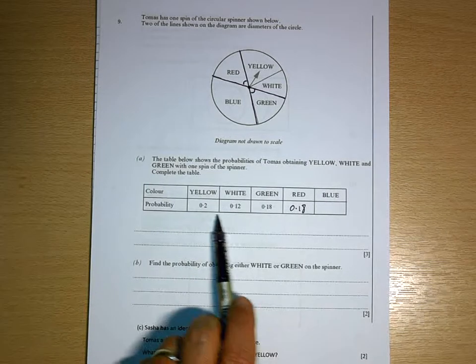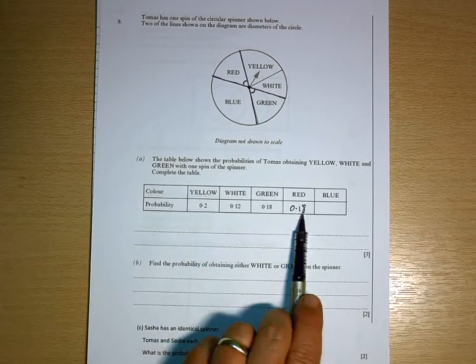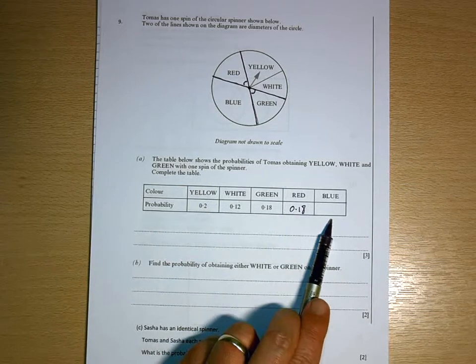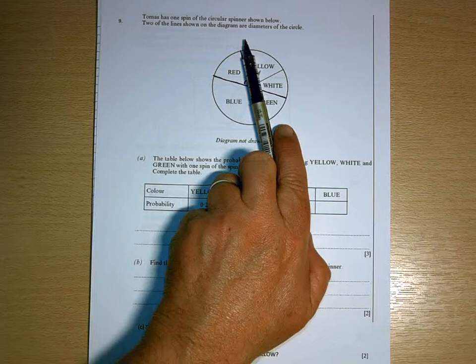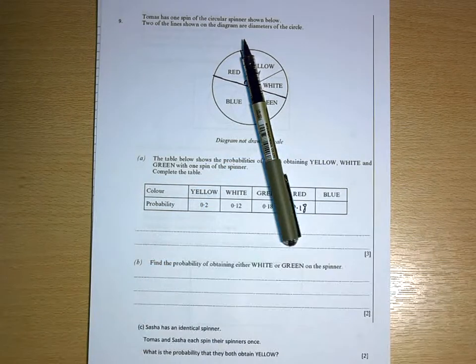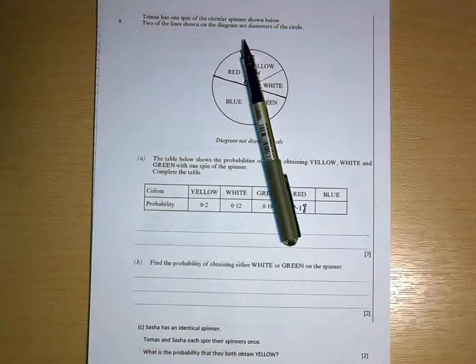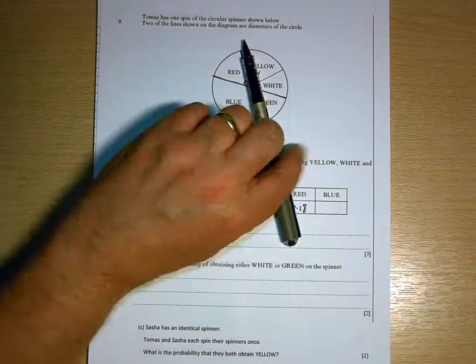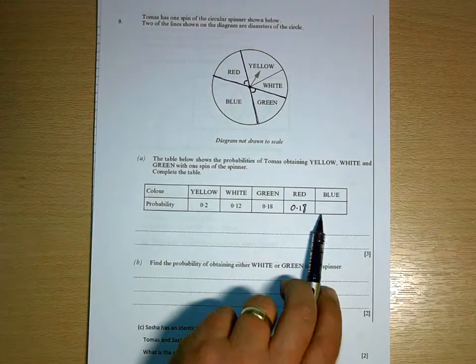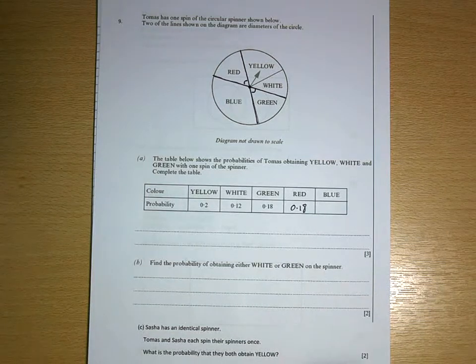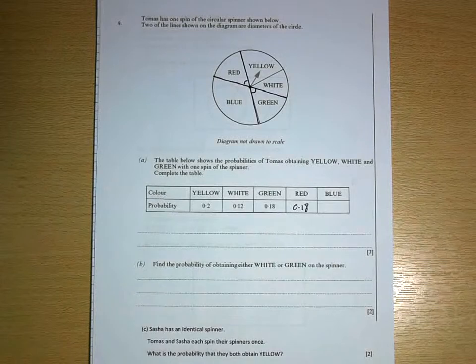So whatever the difference is between 1 and the sum of those will give me blue. Or alternatively, I know that red and blue cover half the spinner, so those two must add up to 0.5. So if I take that away from 0.5, that's another way of arriving at the chances of blue. Whichever way you do it is up to you.